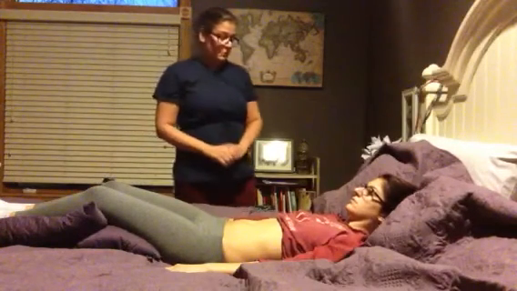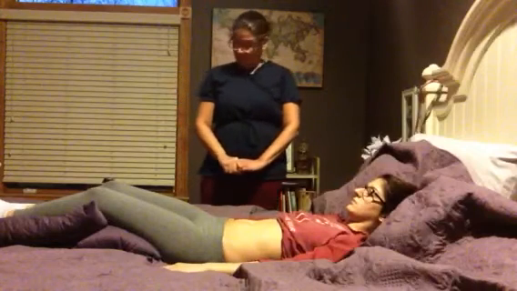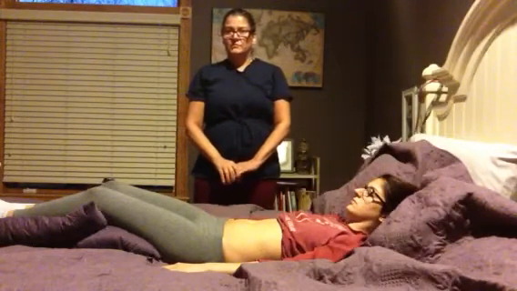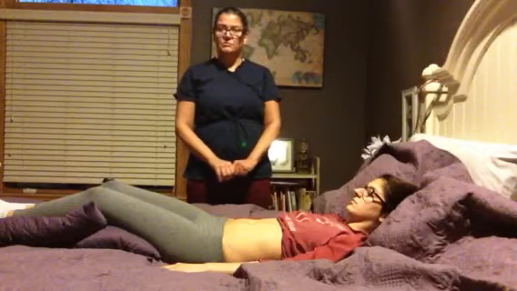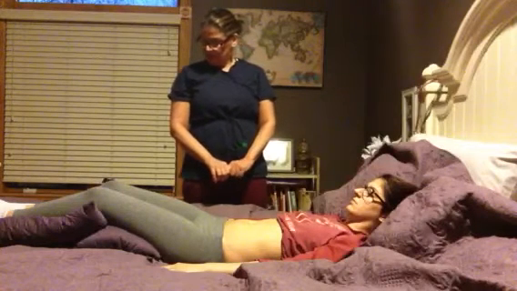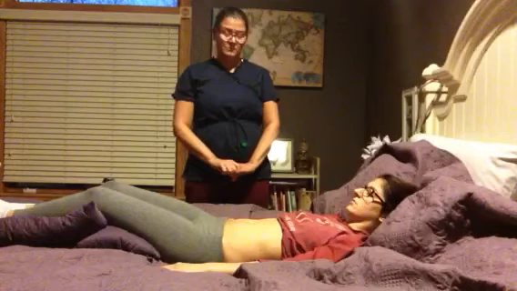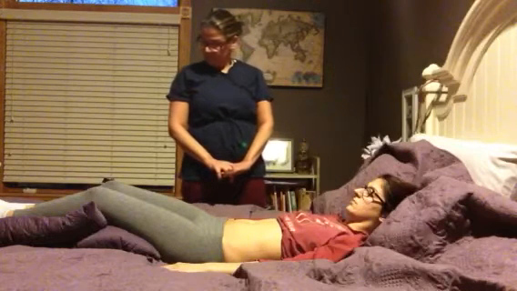Today we're going to perform an assessment of your abdomen. You should stand at the right side of the patient. Using auscultation, percussion, inspection, and palpation, inspect the patient's abdomen for any abnormalities.